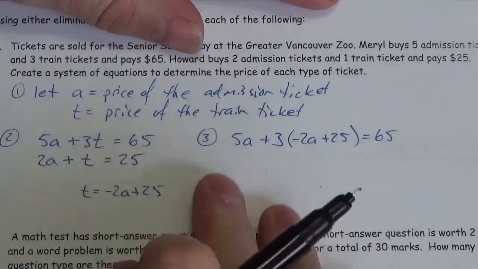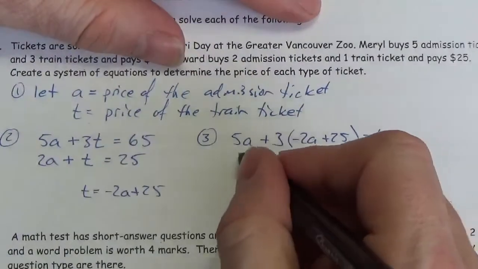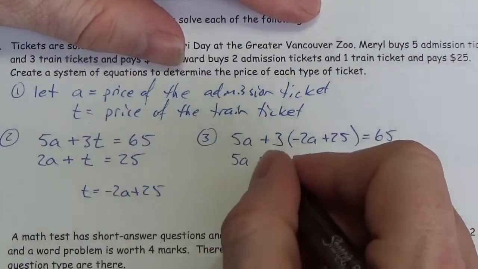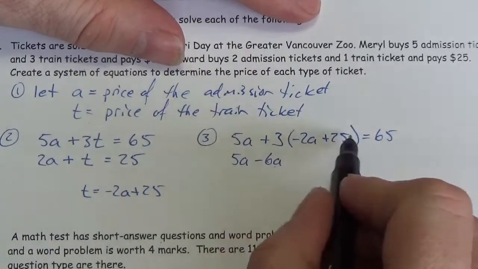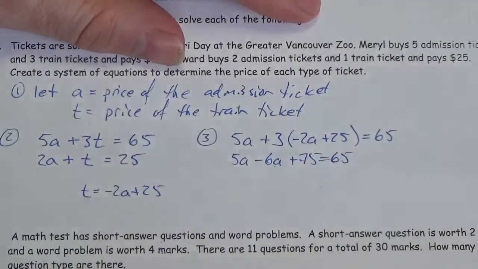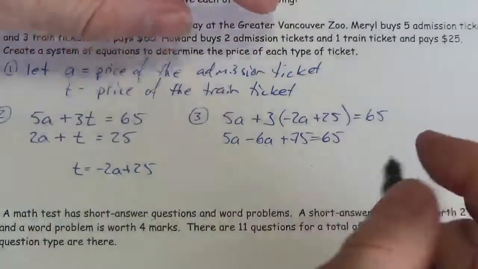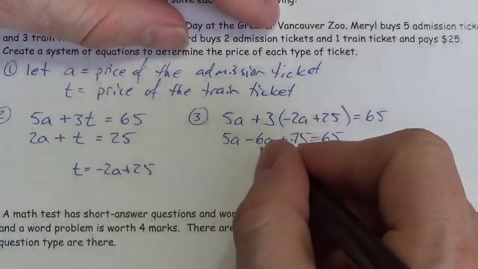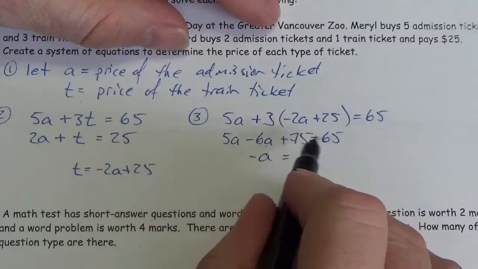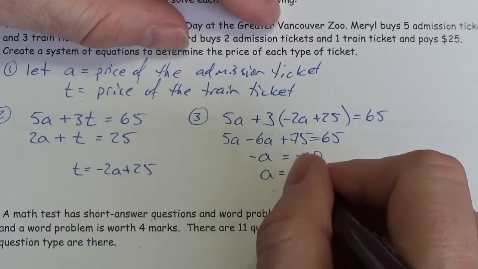Now I've got an equation that only has one variable in it, so I should be able to solve that. So 5a, distribute the 3 through, so negative 6a plus 75 is equal to 65. Now I've got to get my variables and my constants separated here. So 5a minus 6a, that's going to be negative a. And then I'm going to move that 75 over, so I'm going to subtract it and I'll get negative 10. And so I know that a is equal to 10.